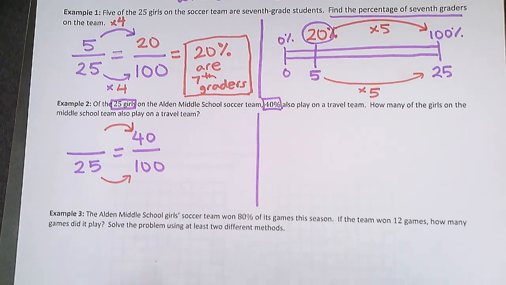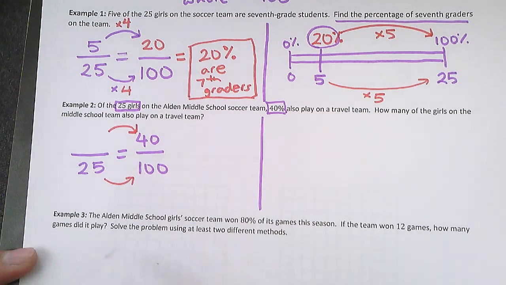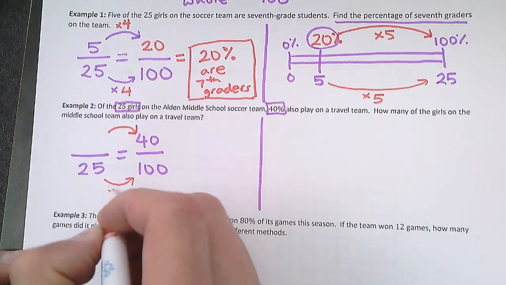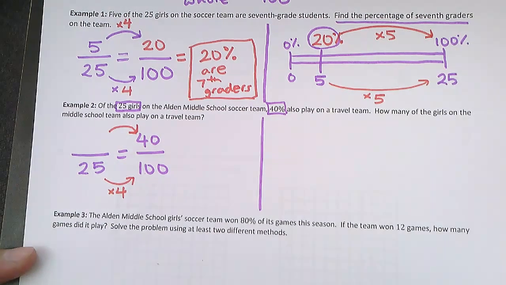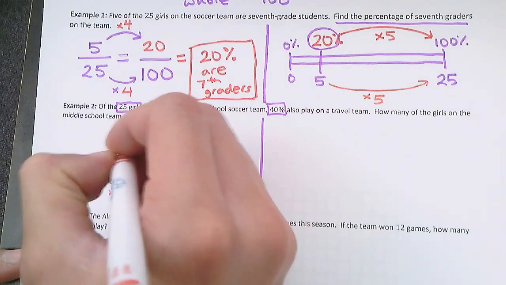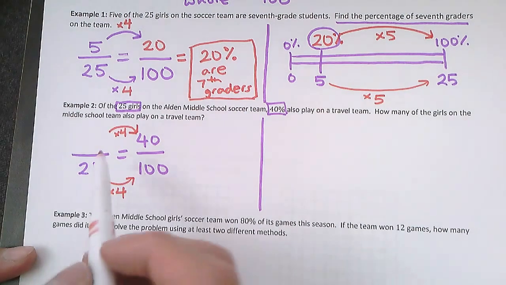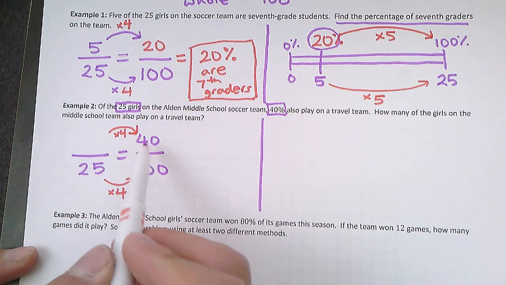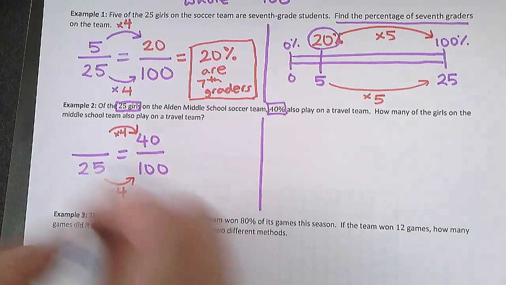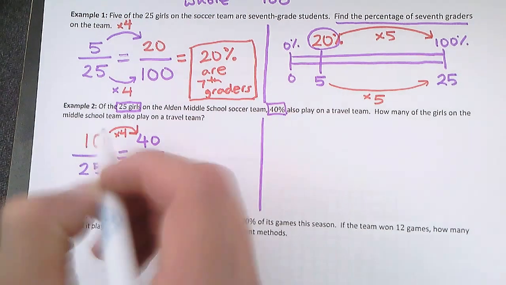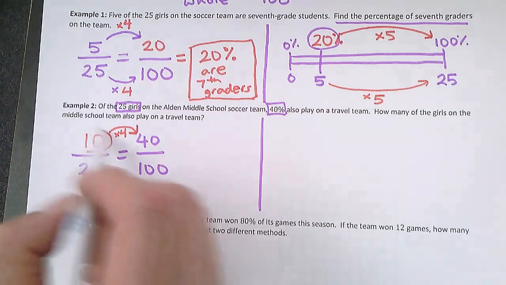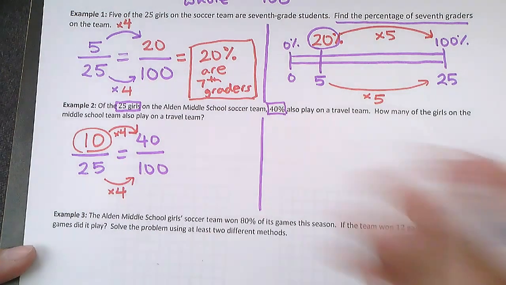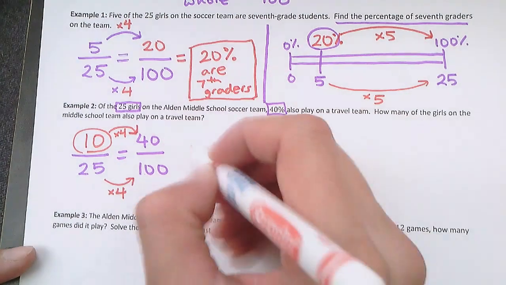Okay. You're resuming the video to check your work. 25 times 4 gets me to 100, so I will also multiply up here times 4. I think to myself, what number times 4 gets me to 40? Or 40 divided by 4 gets me what? And it's 10. So that's what I'm looking for. And so my answer is I found the part, 10.